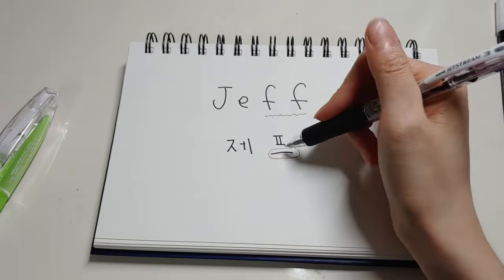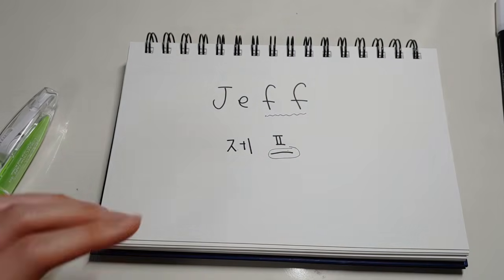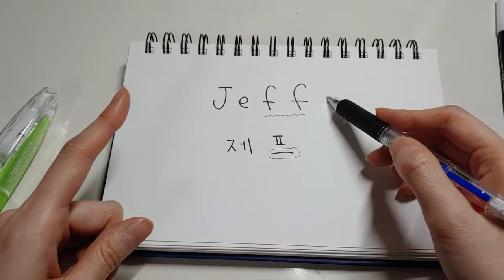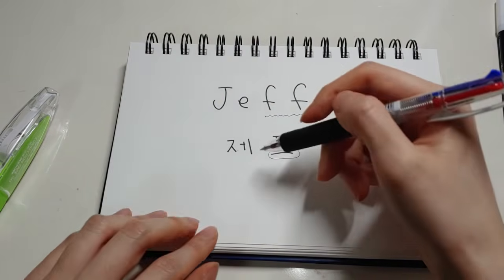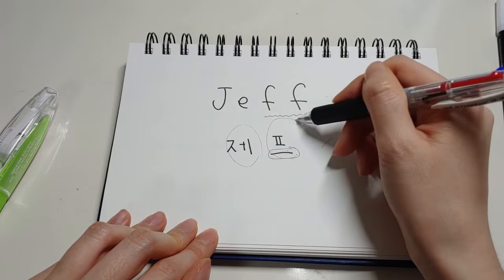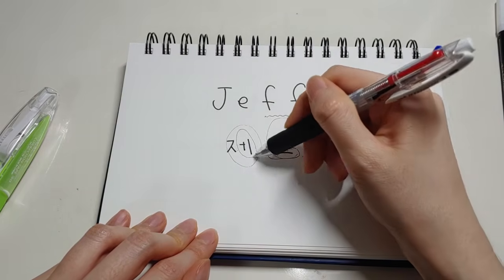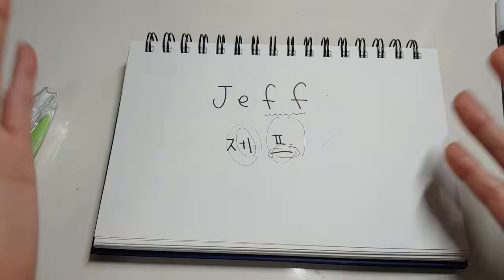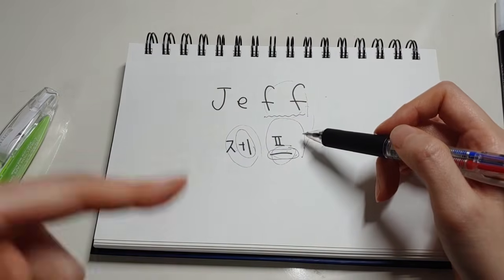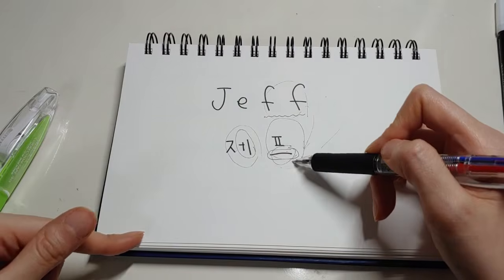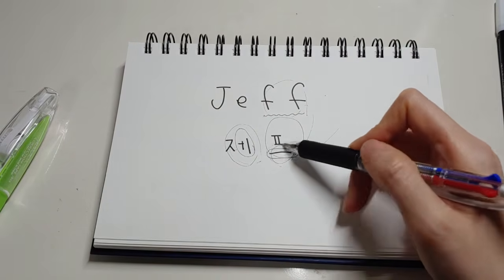So it's Je-P. In English, Jeff is one syllable, but in Korean it becomes two syllables, because in Korean each letter, each syllable must have a vowel. So even a slight passing sound like F here, we make into a vowel to fit that requirement that every syllable and every letter has to have a vowel.